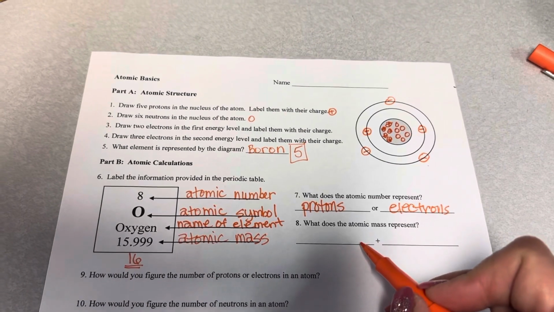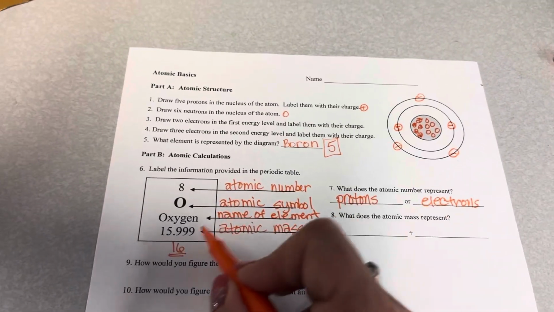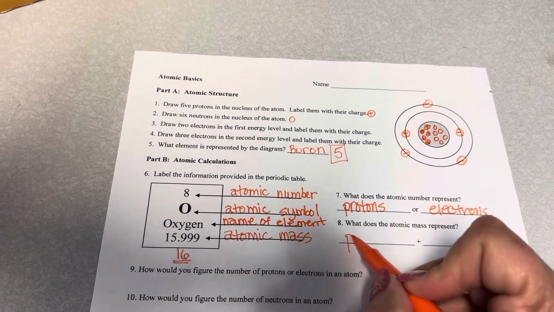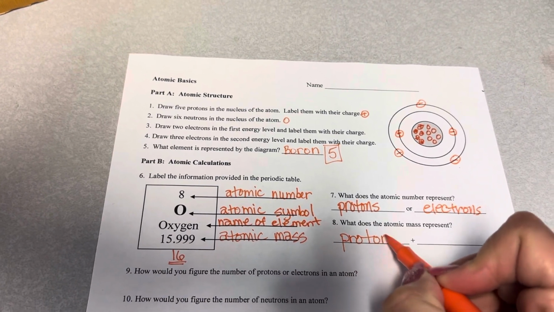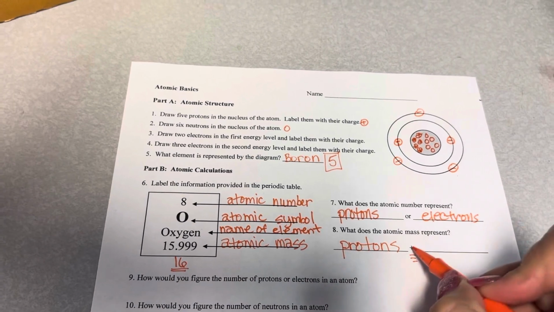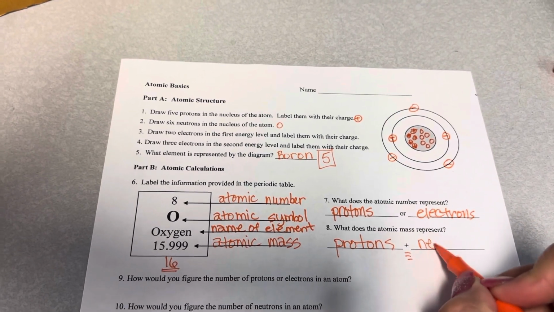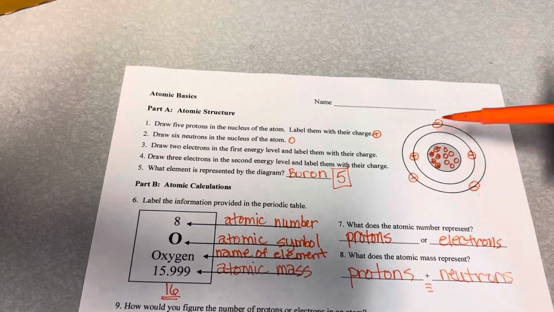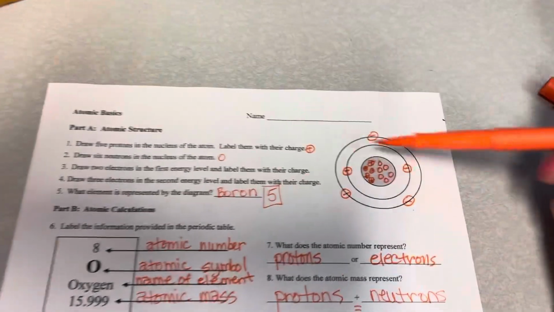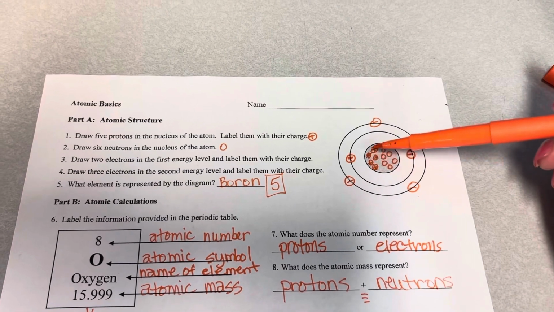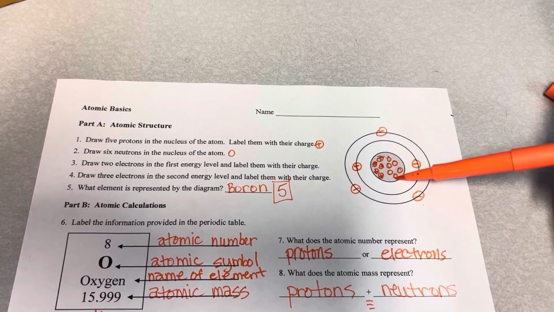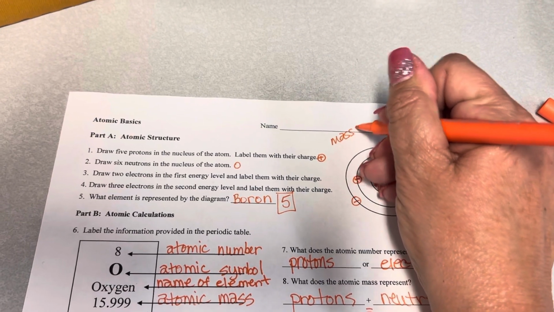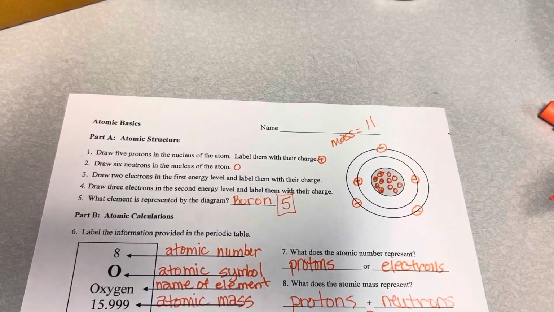Down here, what does atomic mass represent? Remember, that's this big number at the bottom, and it represents the number of protons plus the number of neutrons. So really, it's what is inside the nucleus. So like for boron, 1, 2, 3, 4, 5, 6, 7, 8, 9, 10, 11. So the atomic mass of boron would equal 11, okay?